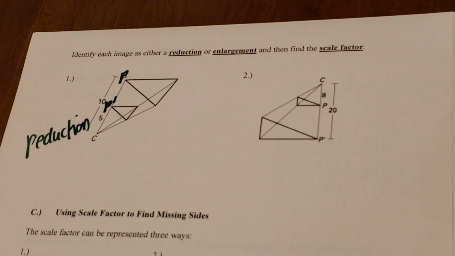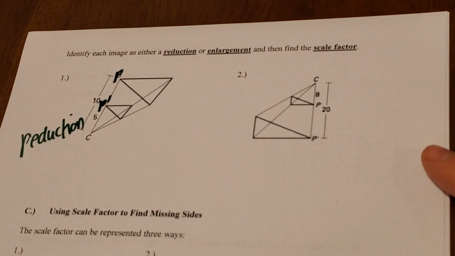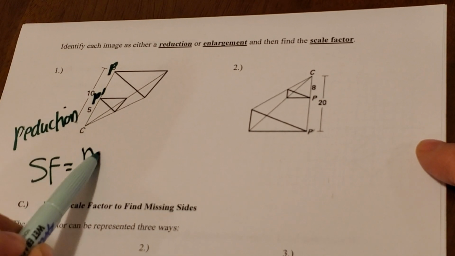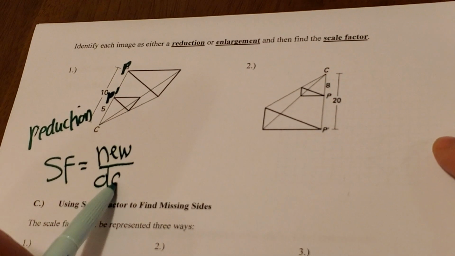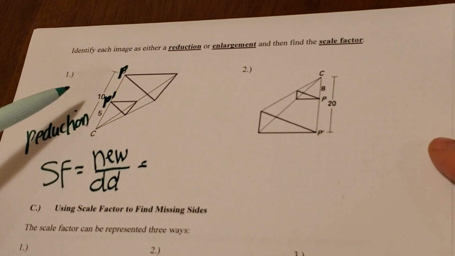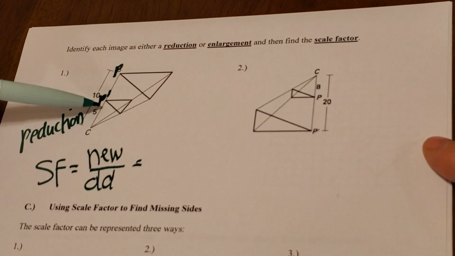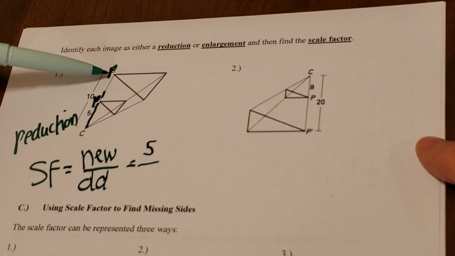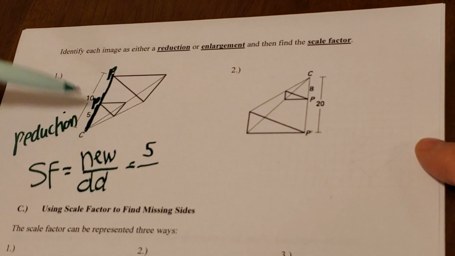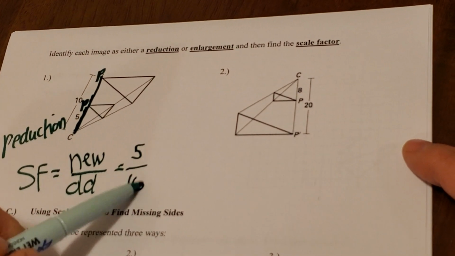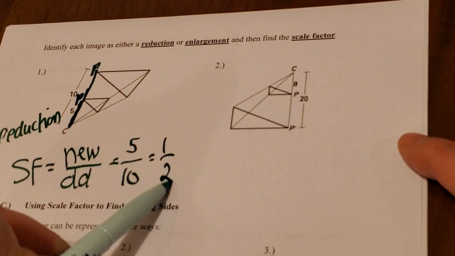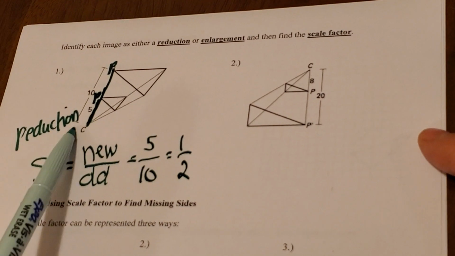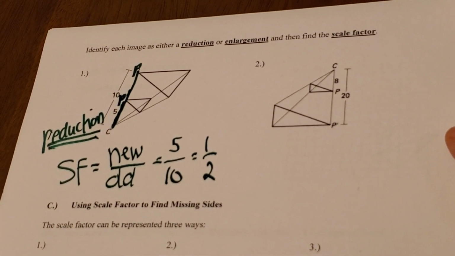And we can verify that by finding the scale factor. So remember, our scale factor is going to be new over old. The new is P prime, which is the smaller shape. So it's 5. And then the original is P with a length of 10, which reduces to 1/2. And since this is a number between 0 and 1, we know we have a reduction.